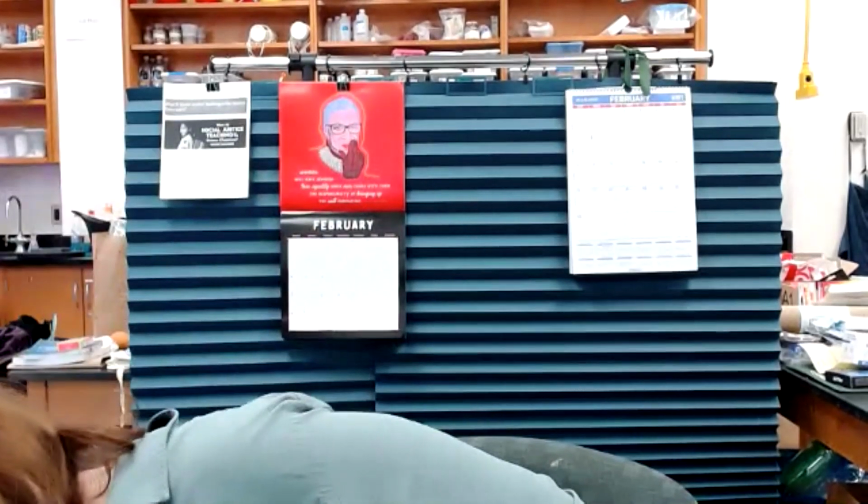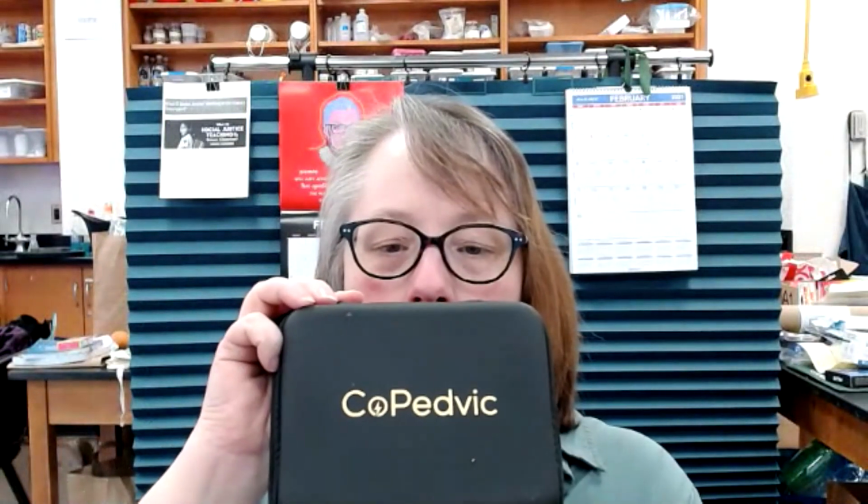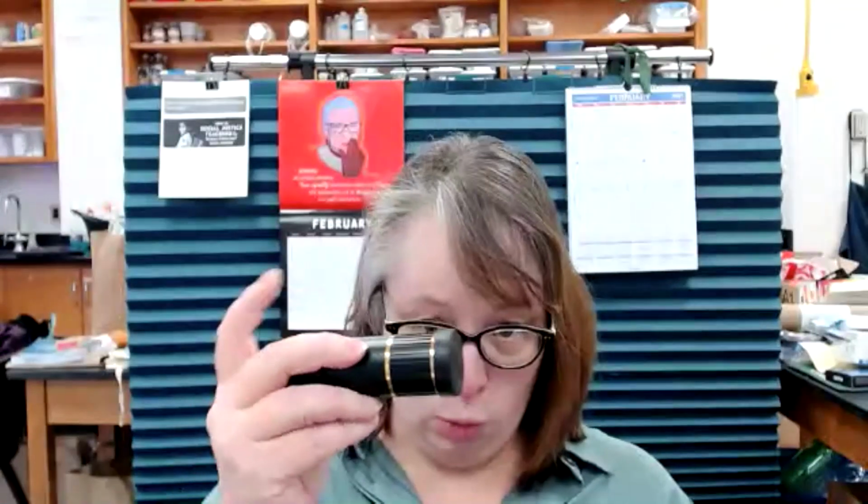But I do have one that is at least really wicked looking. I just got it. It's Copedic, and it actually comes with a little tripod that's crappy, but it has a telescopic lens as well. So you have to have the right support, or it'll wobble. The phone just kind of flops over.